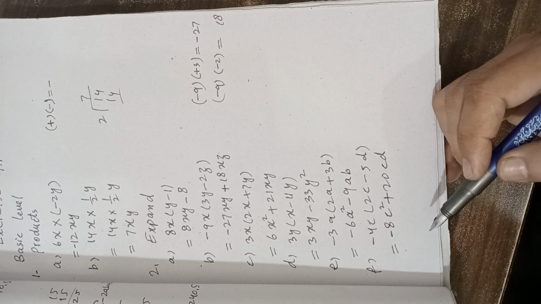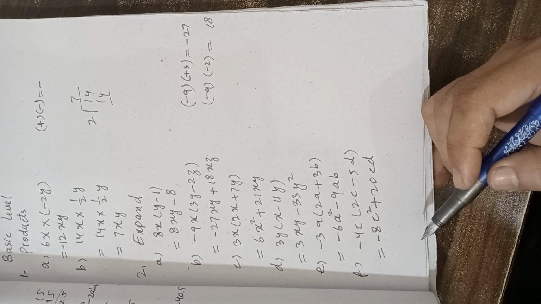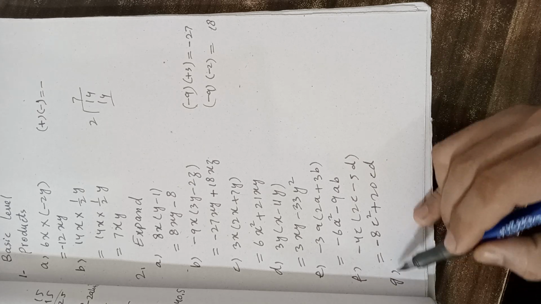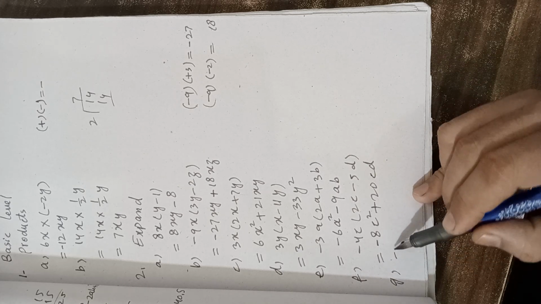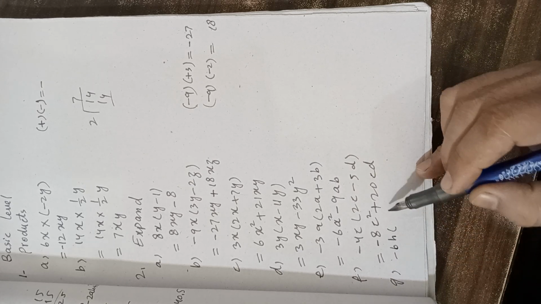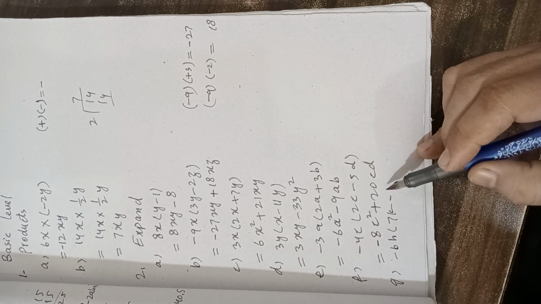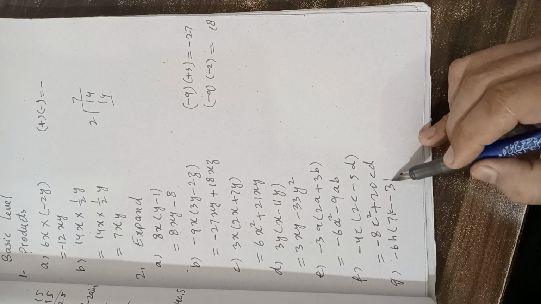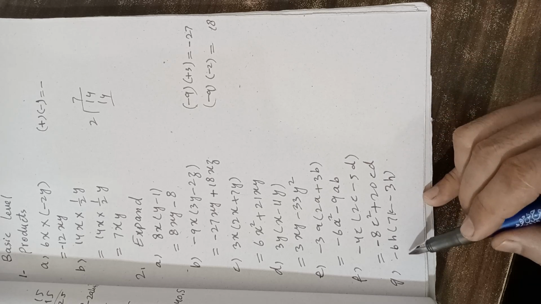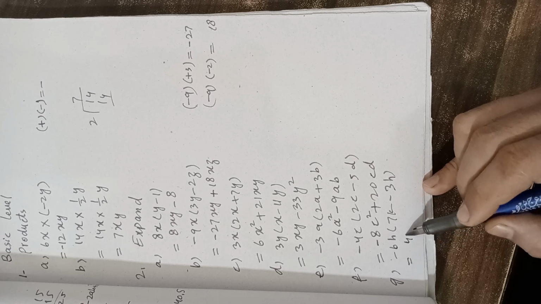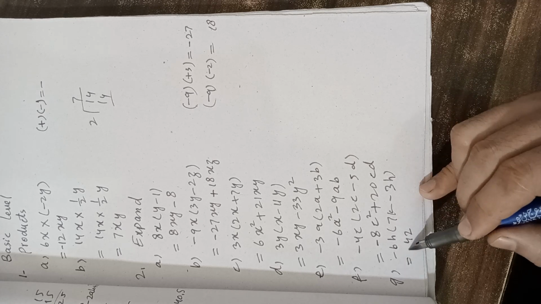Then there is G part, which is minus 6h into 7k minus 3h. Multiply 6 by 7, 7 6s are 42, and minus plus minus here.